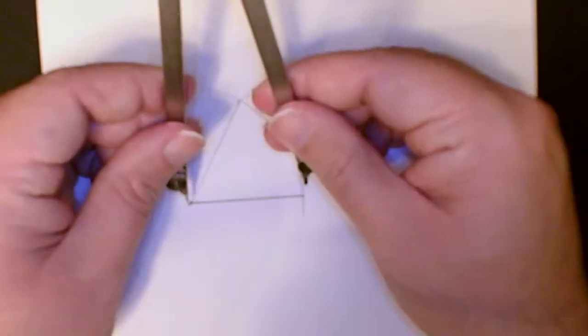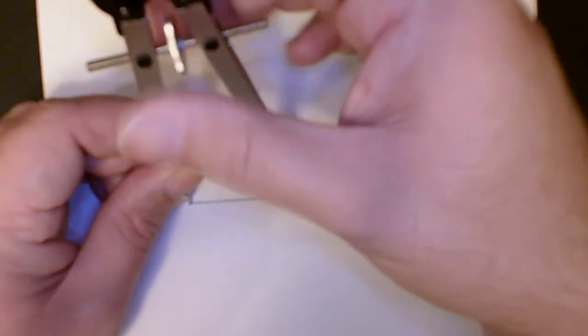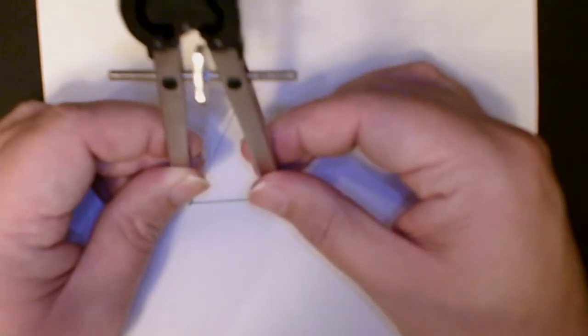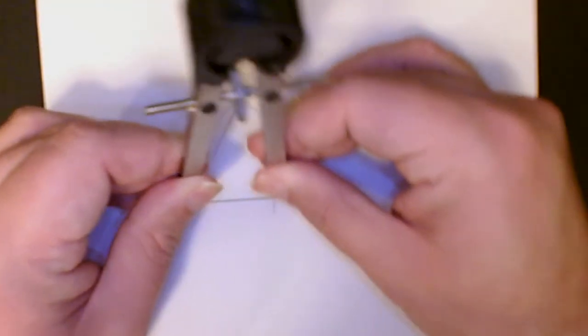And now we need to cut it in half, so we use the angle bisector construction. So adjust our width. Then we're going to make an arc through this.